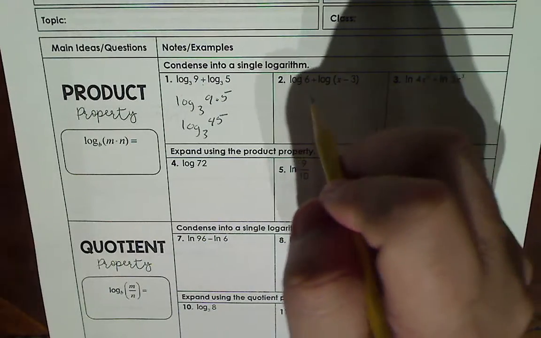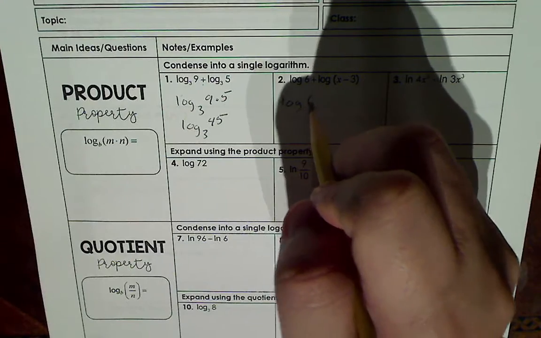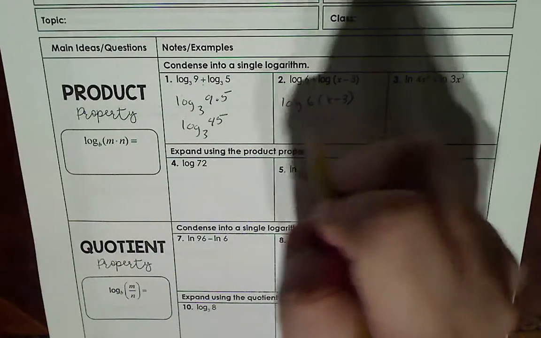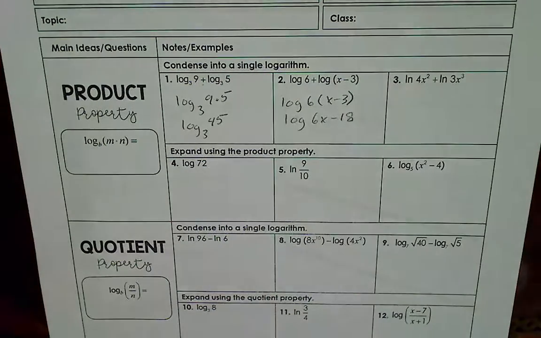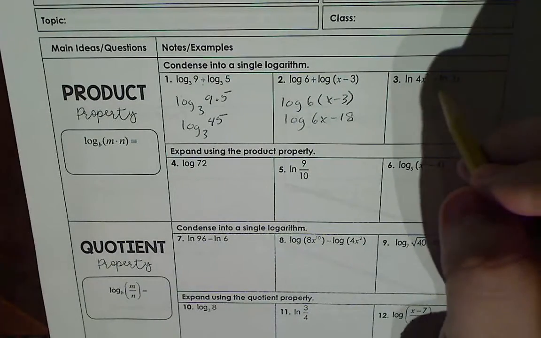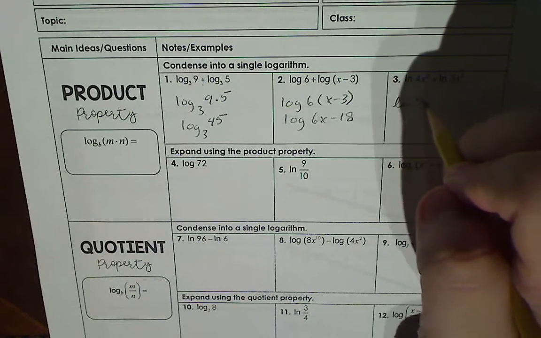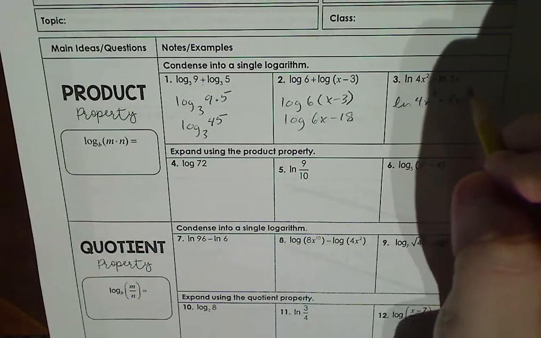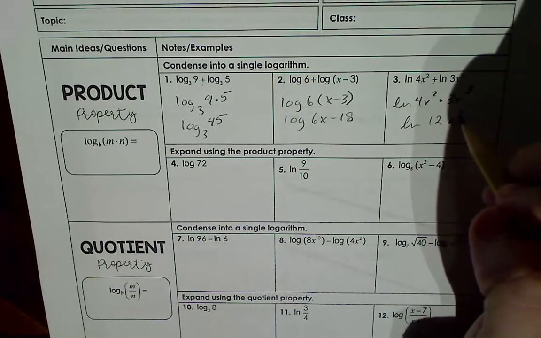Again, condensation, product, so log base 6 of x minus 3, so log of 6x minus 18. Again, addition, so rewrite it as multiplication. The natural log of 4x squared times 3x to the cube becomes natural log of 12x to the fifth power.